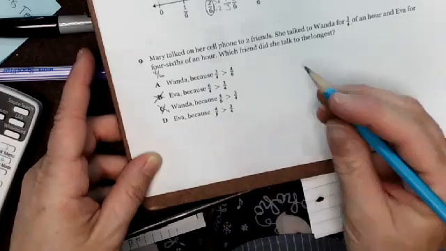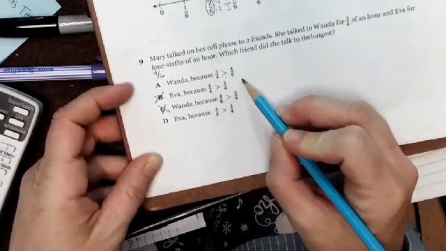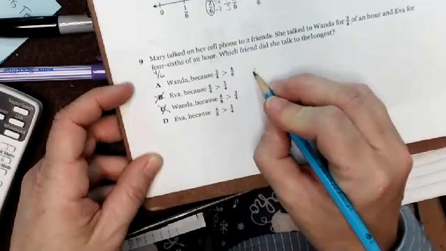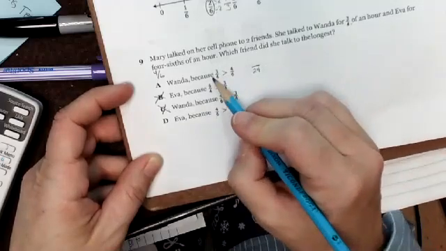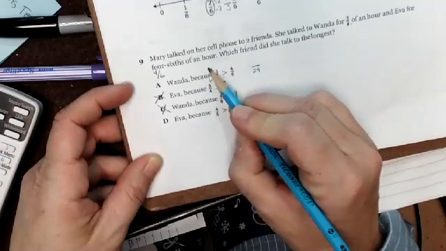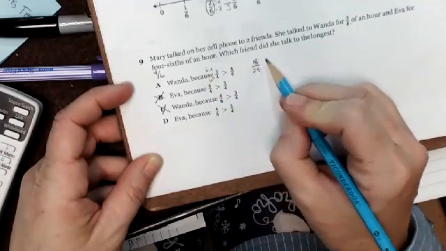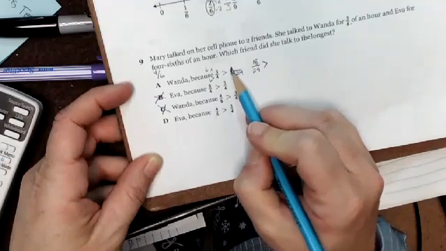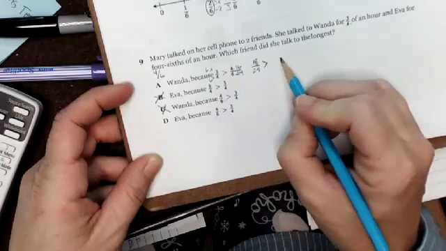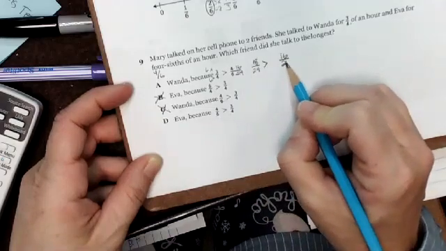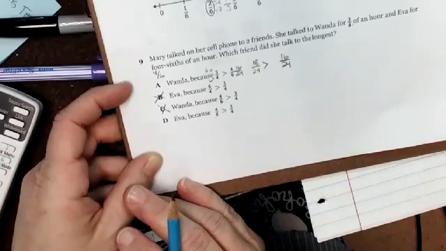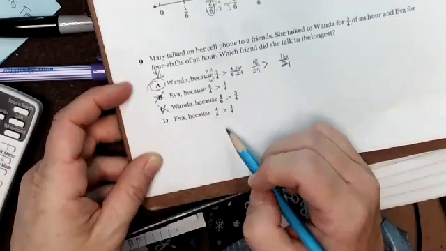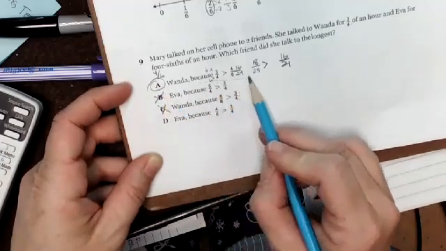Eva talked for 4/6. So now we need to just look at the denominator. What's the common denominator for this one? We do 24 because we do 4 times 6. Okay, and I'm going to rewrite it over here. So if I take times 6 over here, 3 times 6 is 18. Is 18 greater than, okay, so we have 24. That's times 4. What's 4 times 4? 16. Is this statement true? Is 18/24 bigger than 16/24? Yes. Okay, yes, I was pointing at A because I wrote the math right out here.